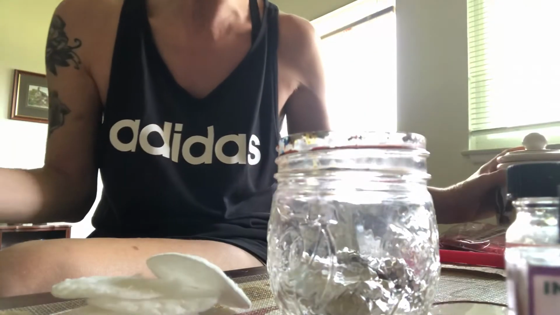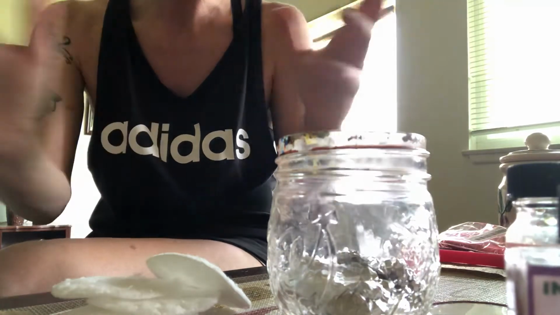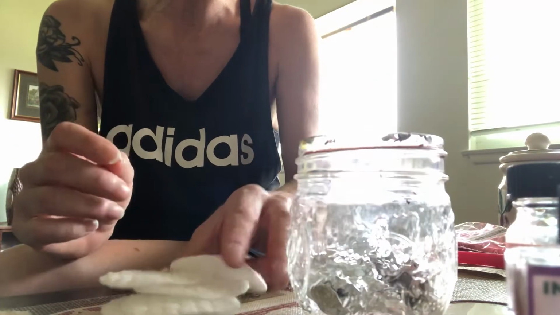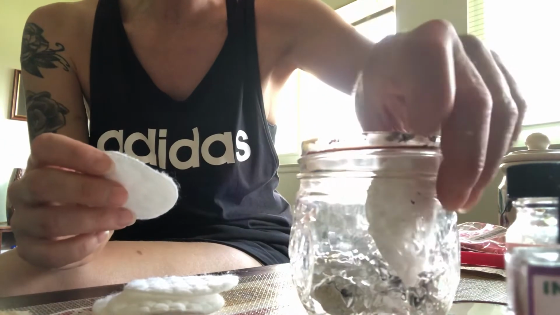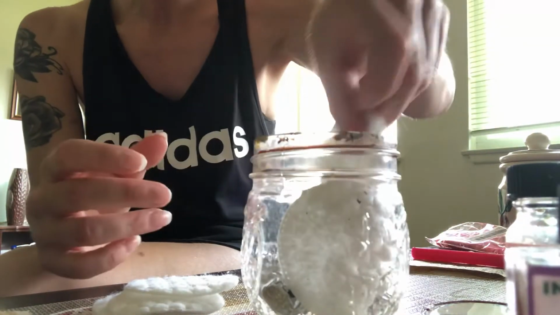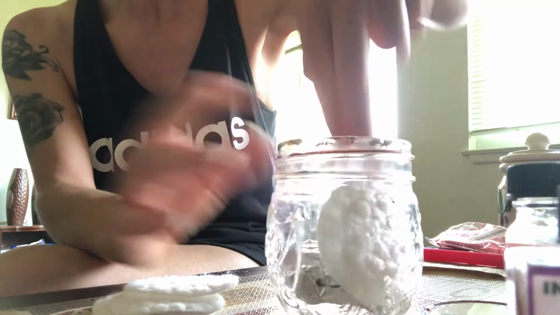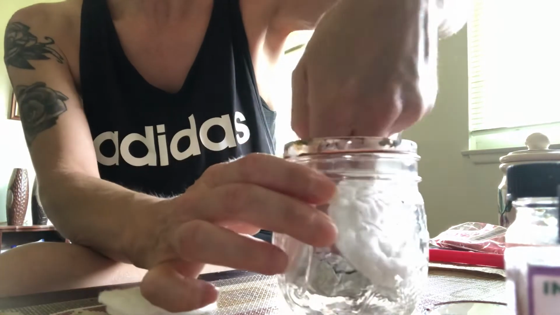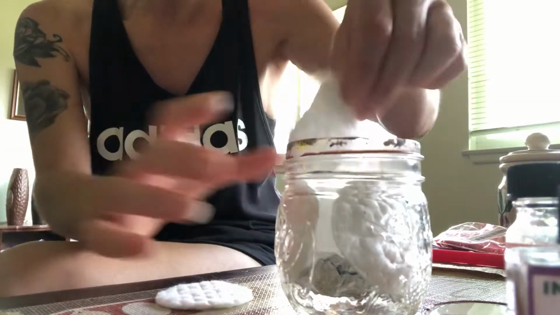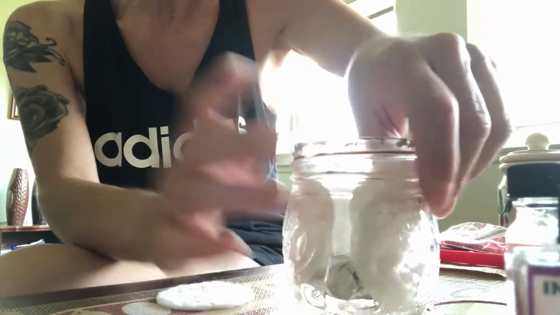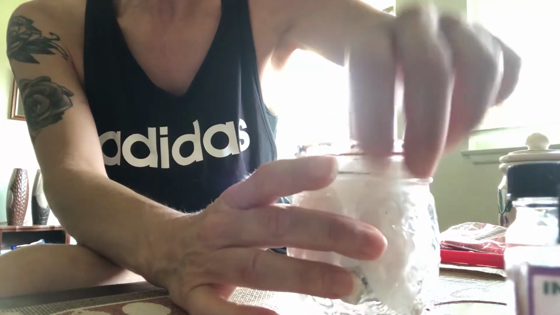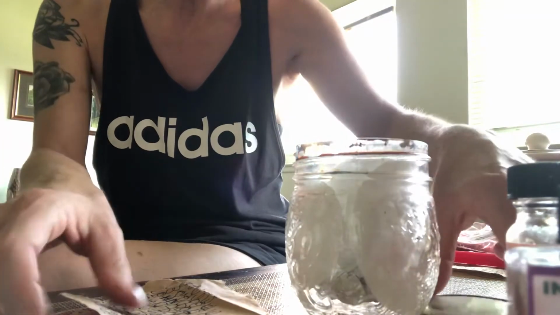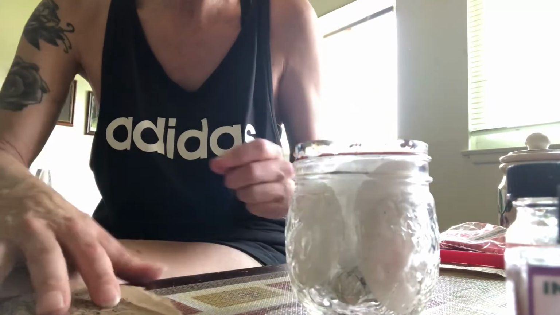So this is all you need for the actual spell. You're going to start by putting the cotton in the jar and basically around it, so that he or she does get a little bit of cotton head, so that he gets confused and thinks about you all the time. So then let's say that this is John Doe and this is the person.